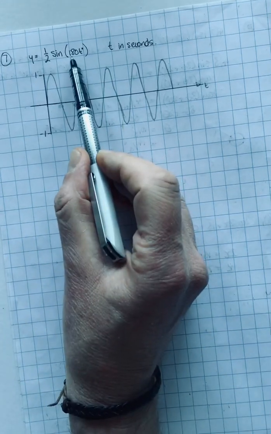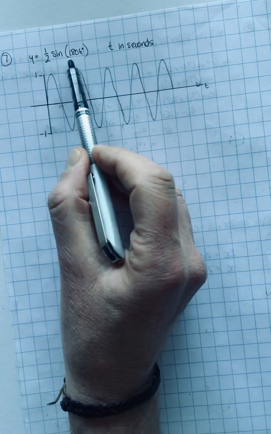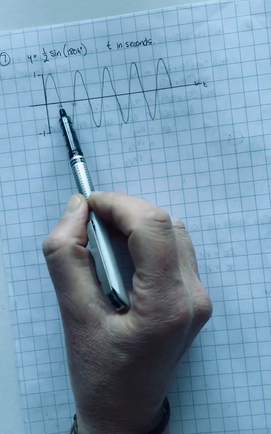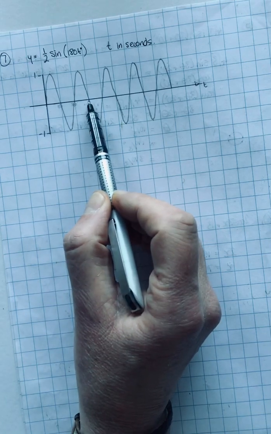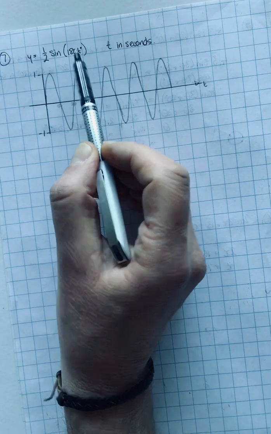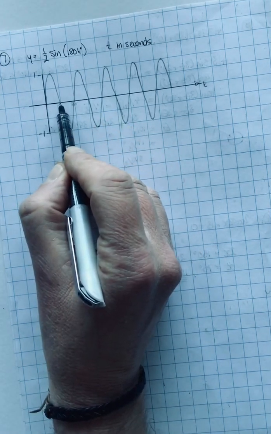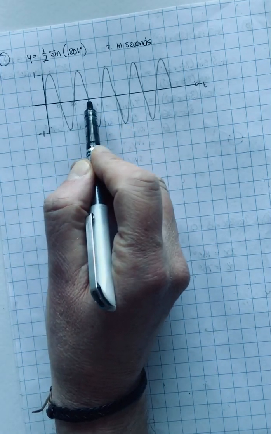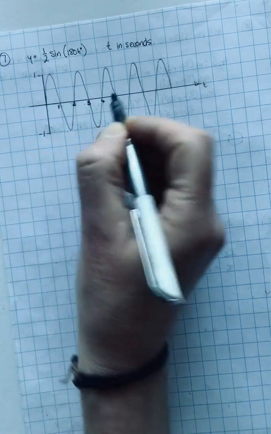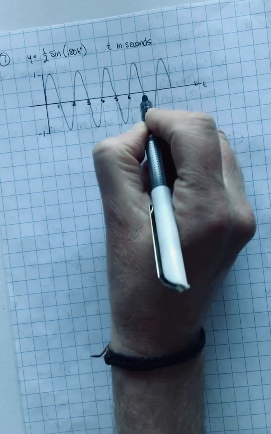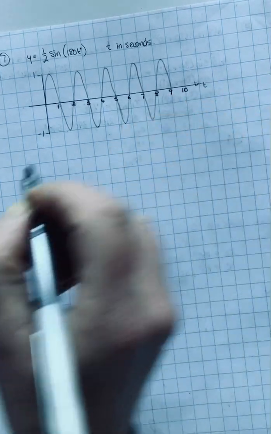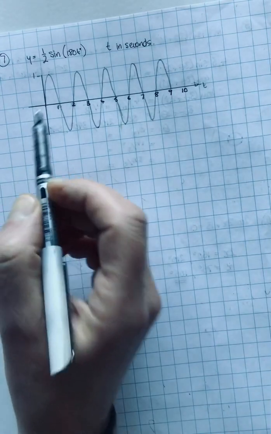Well, because I've got 180 t in here, if this was just t or just theta, then this is what it would look like, and that would be 180, 360, 540, and so on. Because I've got 180 t, this value here is when t is 1. That's when t is 2. That's when t is 3, and so on. So these are what the labels along my x-axis or t-axis would look like.